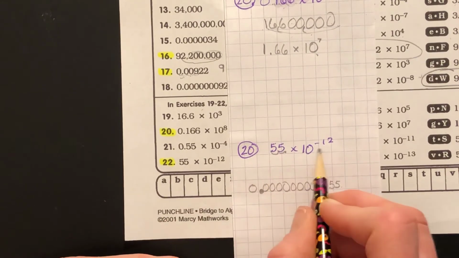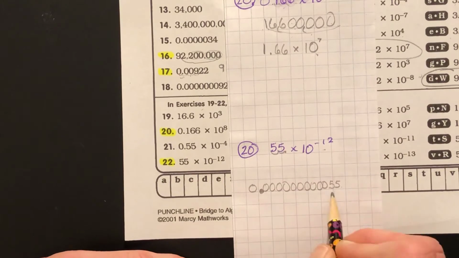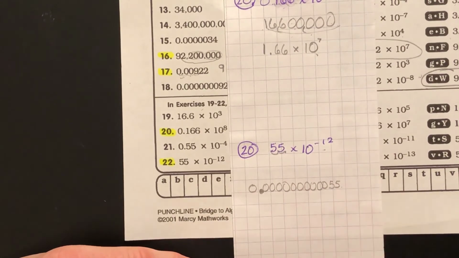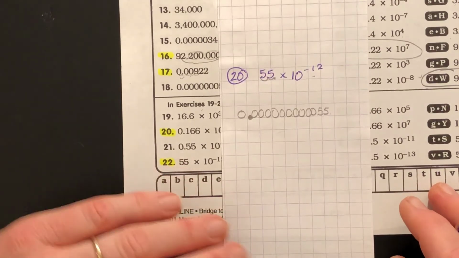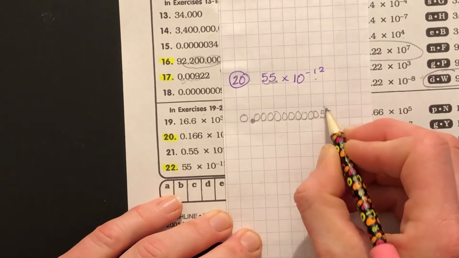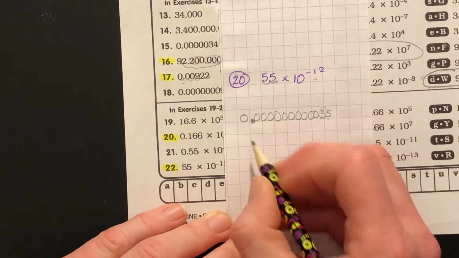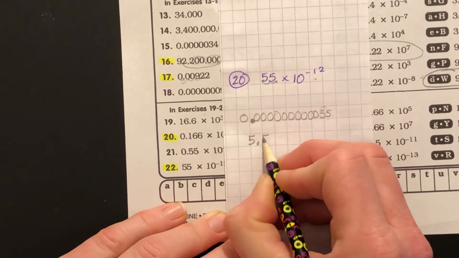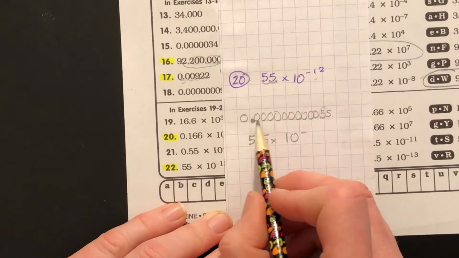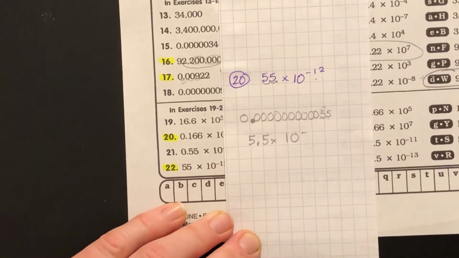So here is this very tiny number in standard form. Let's take this tiny number and put it in scientific notation. So here's your first non-zero digit, 5. It's going to be 5.5 times 10 to the negative something. You know it's negative because it's an itty-bitty, teeny tiny number.